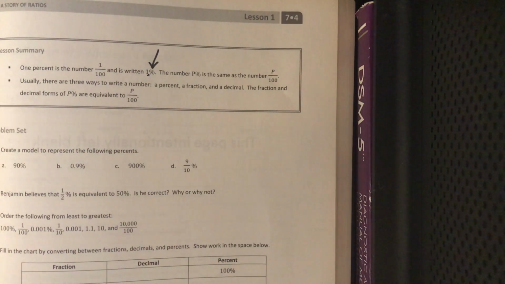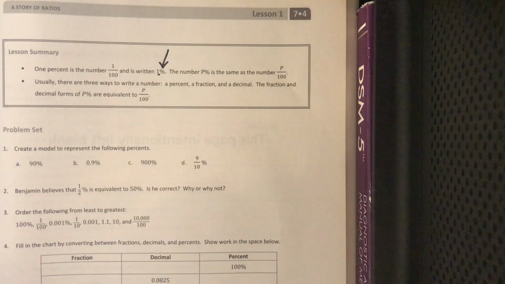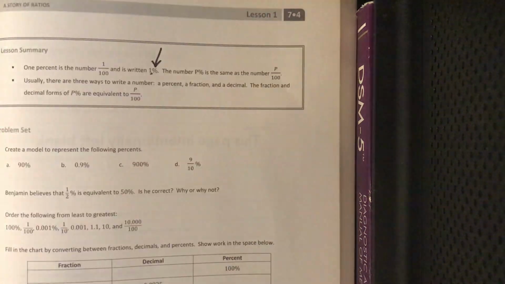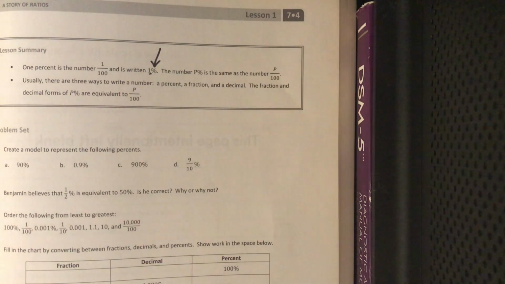So we need to be able to be flexible and move back and forth between percents, decimals, and fractions, because we don't really do math with percents too much per se. We tend to convert them to a decimal or a fraction to complete our math with, but then maybe represent our answer as a percent because those are easily understood by most people. So, let's go through a few of these.